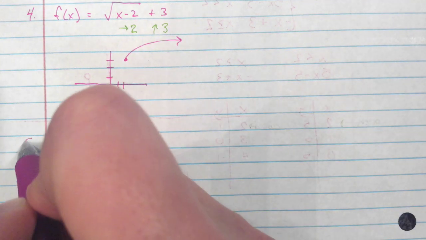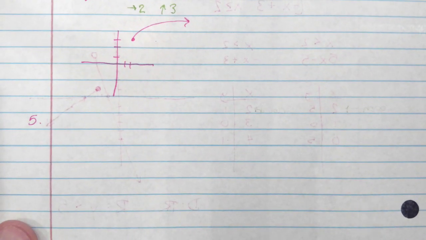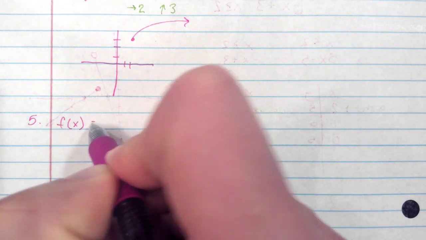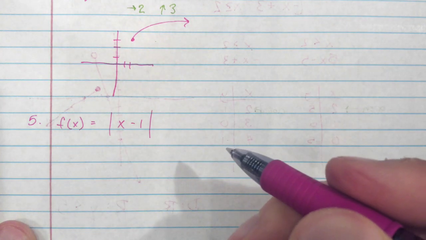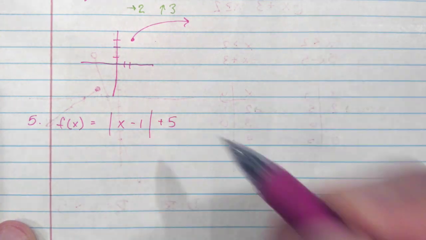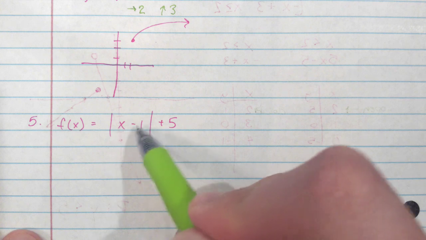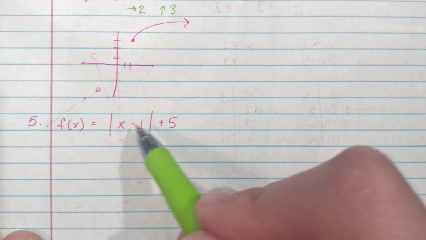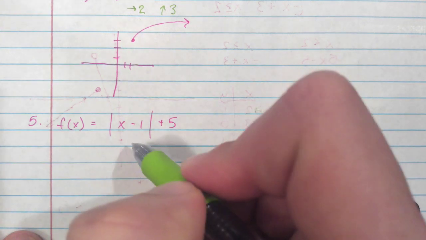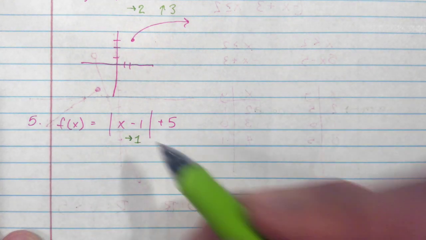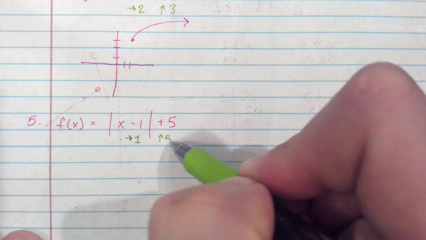Let's do another one. 5. This f of x is going to be the absolute value of x minus 1 plus 5. So this one, again, we have two shifts that we need to look at. Inside of the symbol of inclusion, it's either left or right. Since it's minus 1, it's the opposite of what you'd think. You'd think it'd be to the left one, but it's actually to the right one. This one is plus 5, so it's going to move it up 5.